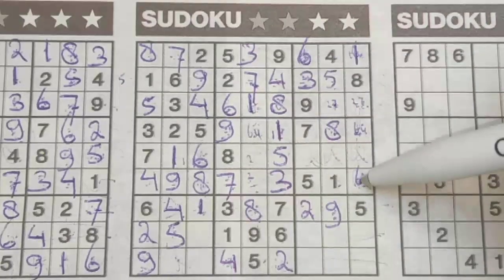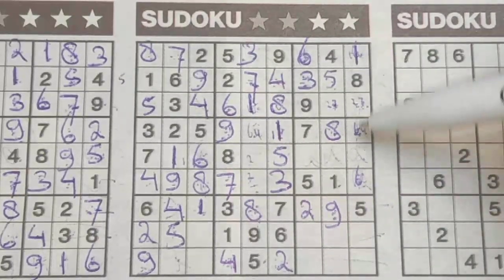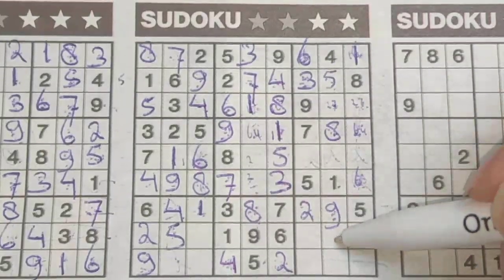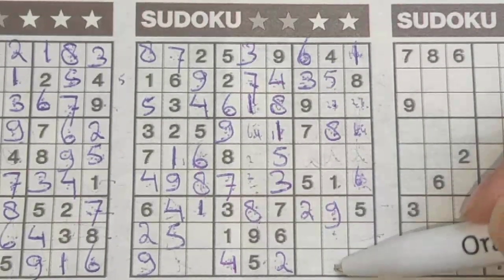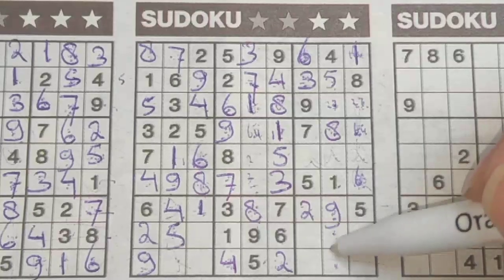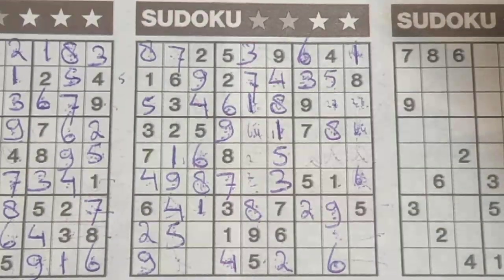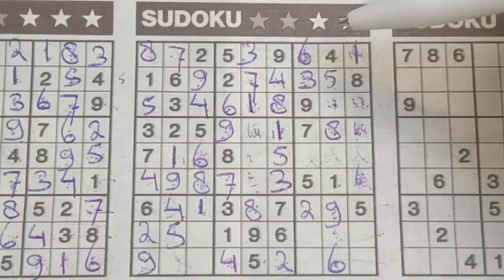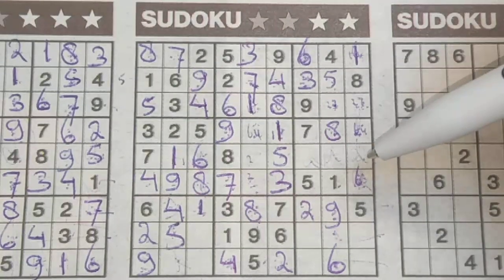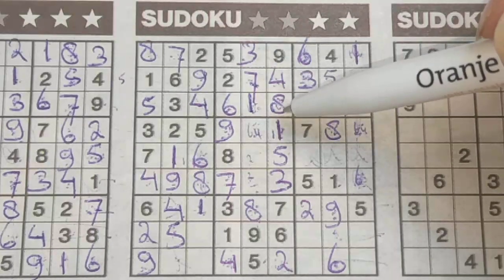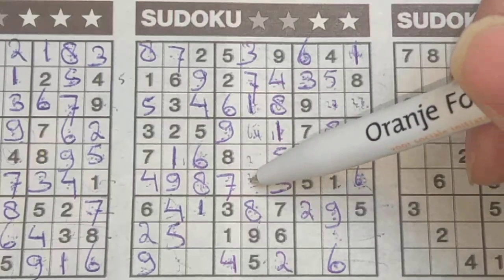6 in this column, 6 in the last column in one of those 2 boxes. So in the column between, the only 2 places for the 6 should be here or there. But I see here 6, no 6 there. 6 should be here. How about 2, 6.